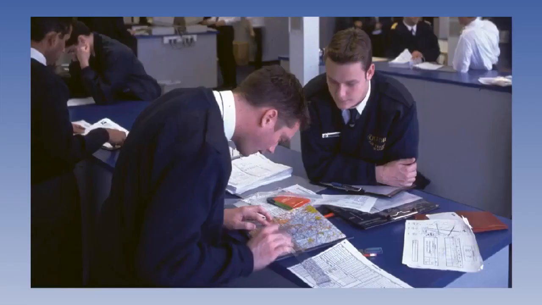This concludes this part of the pre-flight briefing section of the course. You should now be able to use the AIP and its associated documents, NOTAMs, Supplements and AICs, to obtain the information necessary to plan your flight.